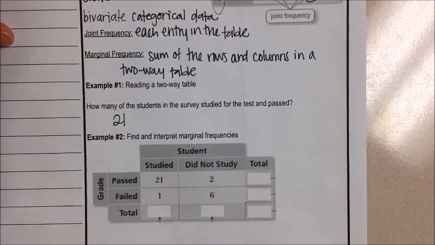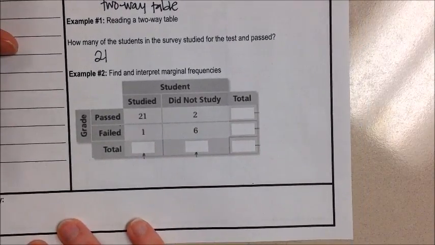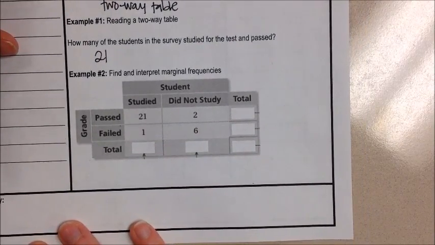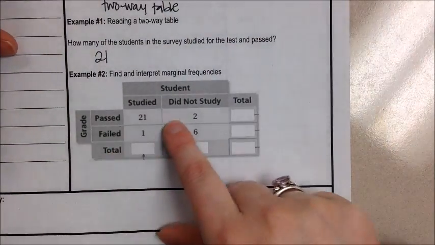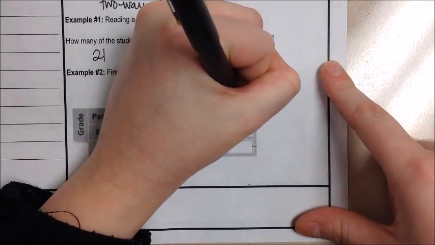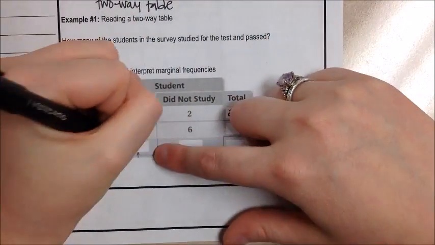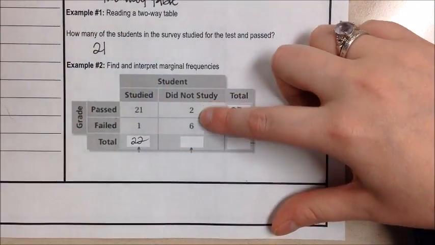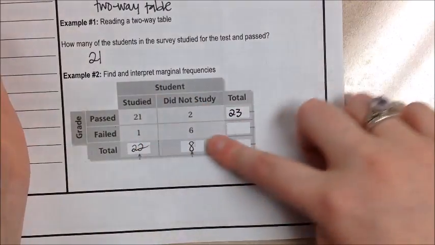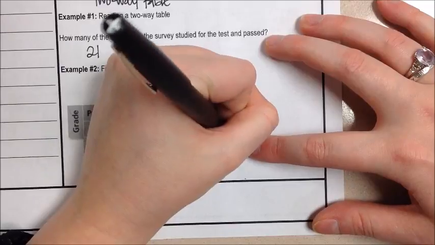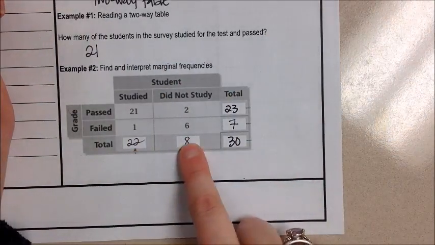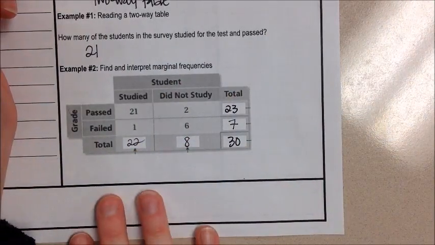Now example number 2 wants us to find the marginal frequencies. So I'm just summing the rows and the columns. I'm going to sum this way. 21 plus 2 is 23. 21 plus 1 is 22. 2 plus 6 is 8. 1 plus 6 is 7. If I add this way, 23 plus 7, that's 30. And I should get the same total adding the other way: 22 plus 8 is 30.